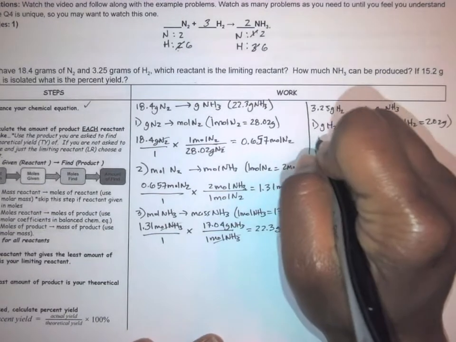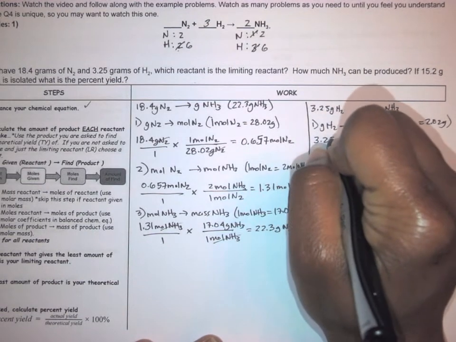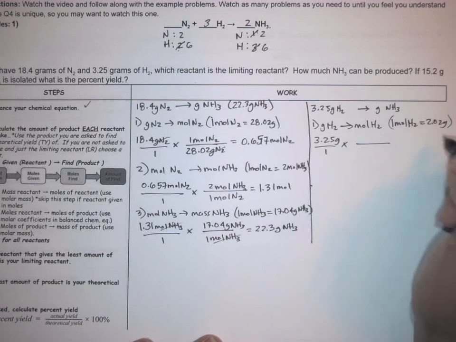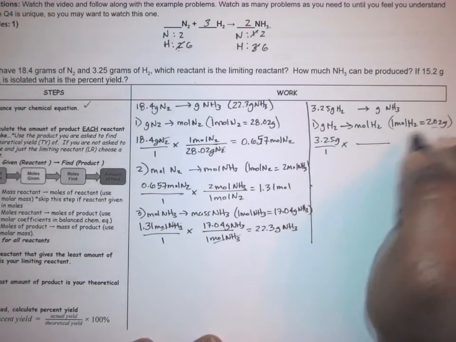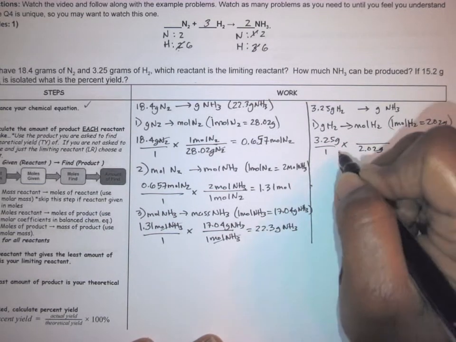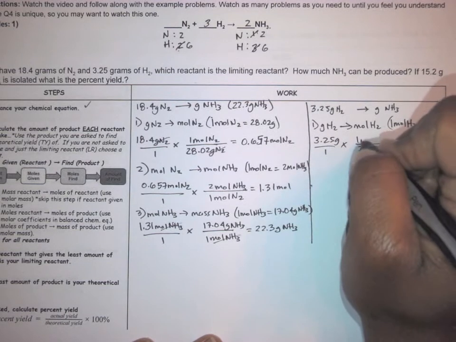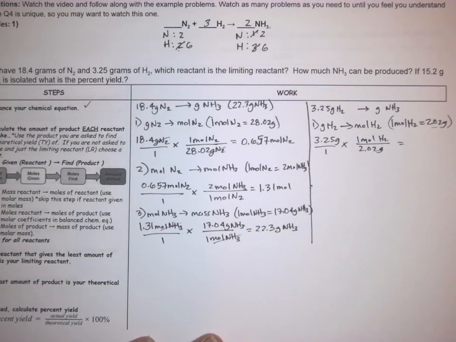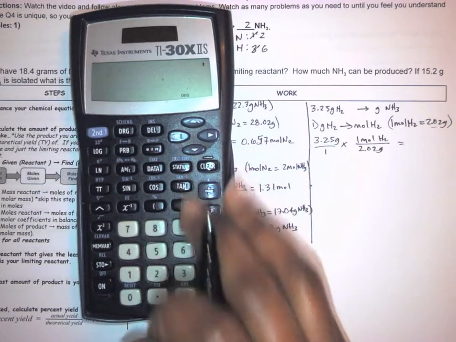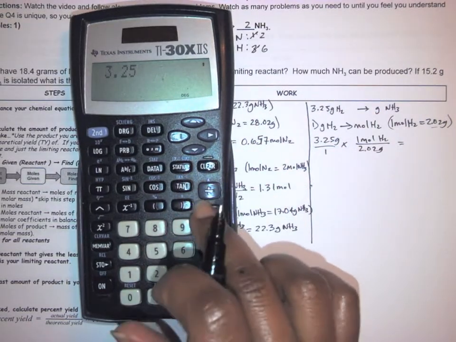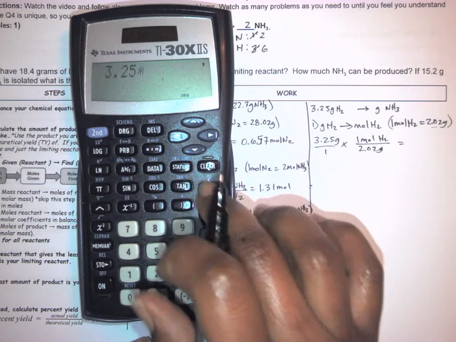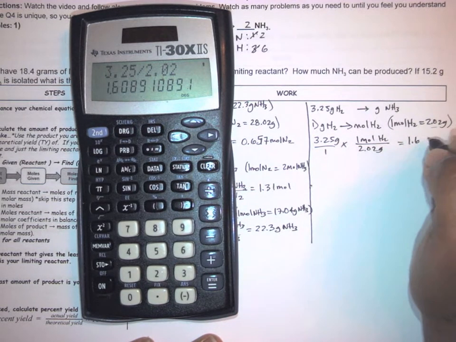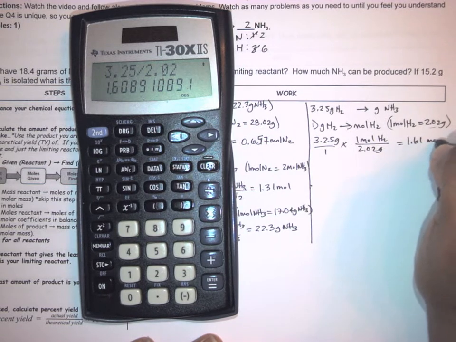All right, so here I want to get rid of grams, so I'm going to put the 2.02 grams on the bottom so they can cancel out, and then the 1 mole of H2 on top. 3.25 divided by 2.02 gives me 1.61 mole H2.